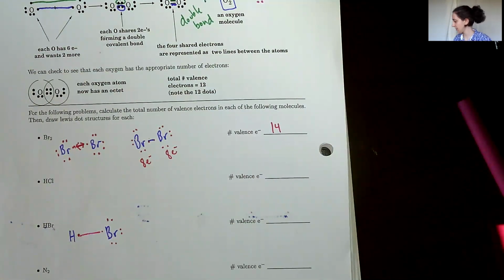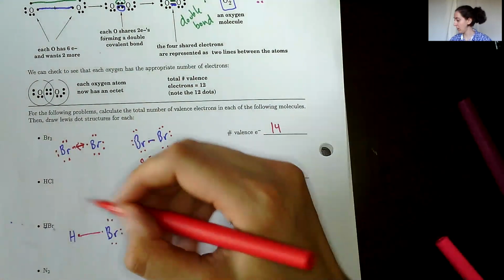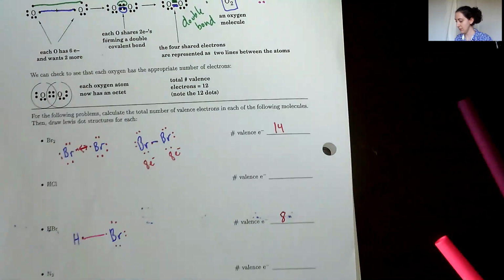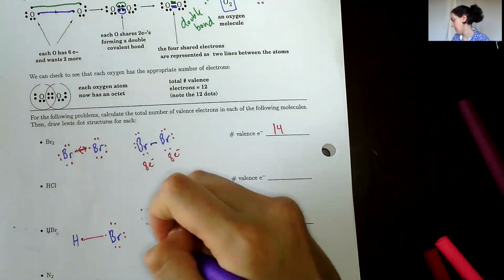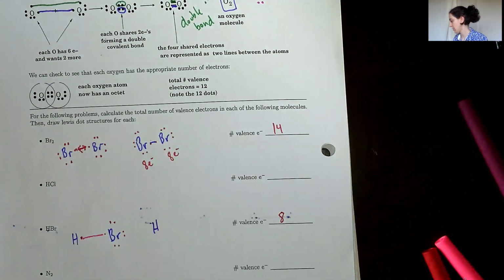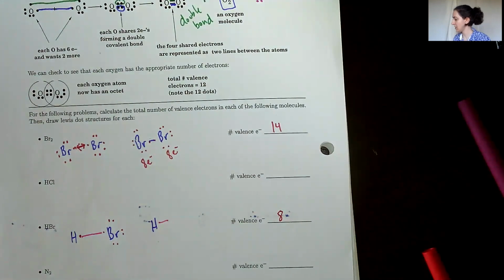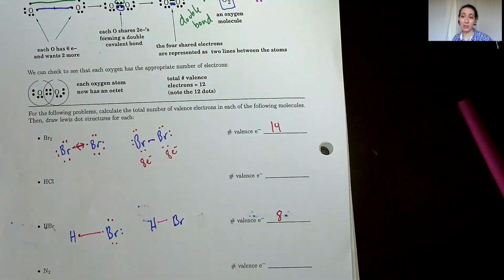So if we redraw this, oh, we should count the number of electrons. I forgot. Okay, so bromine has 7, hydrogen has 1. So it's 1, 2, 3, 4, 5, 6, 7, 8. So there's a total number of 8 electrons. So if we draw this, we got H, there's the line, the bond, Br. We can't forget those lone pairs of electrons.